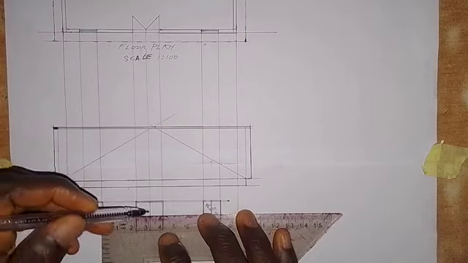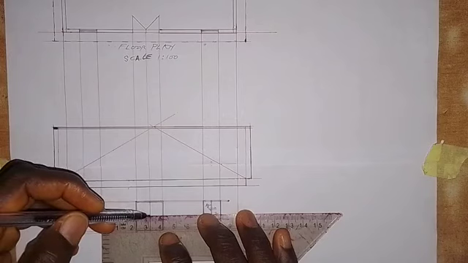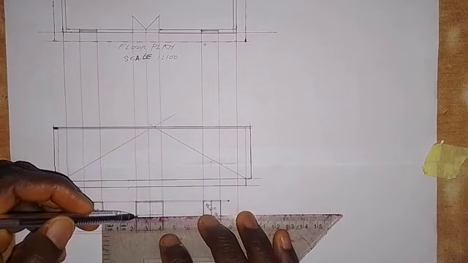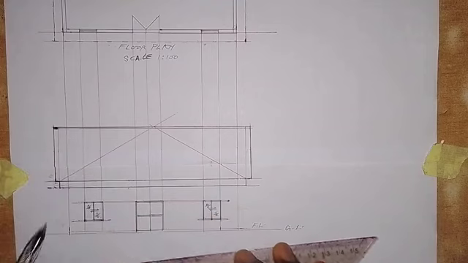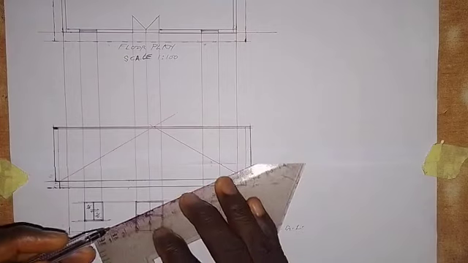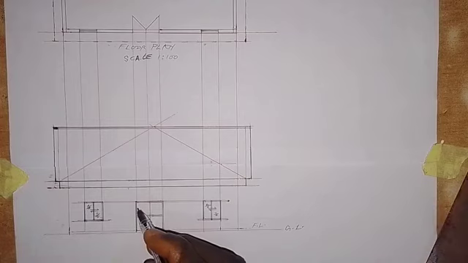In the middle here, I will draw a line like this. Come in a bit, and I'll draw a line like this. I can leave it like this, but this is a wooden panel door. It is wooden, so to show that this is made of wood, just draw something like this.